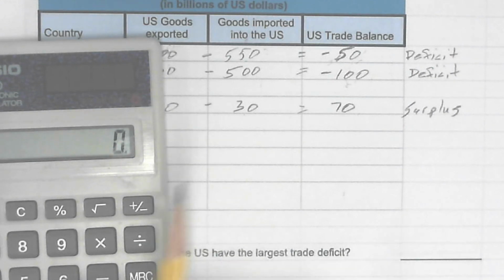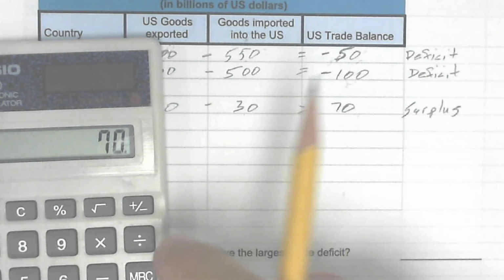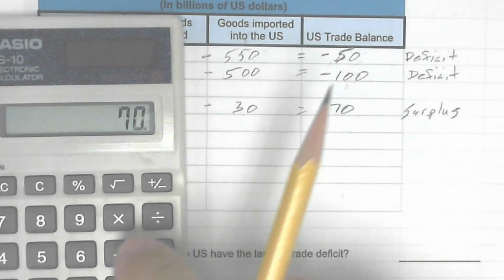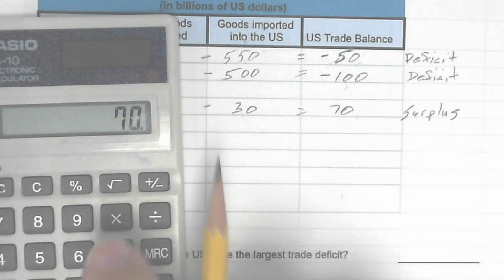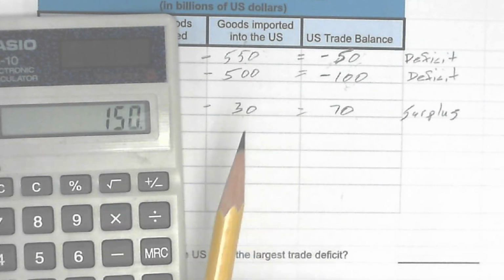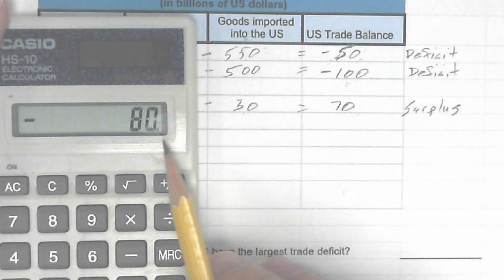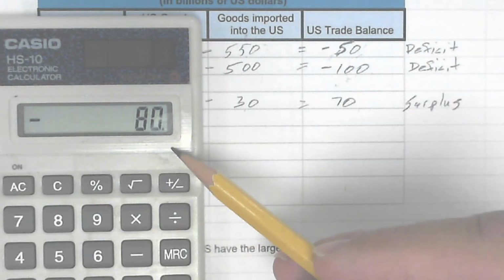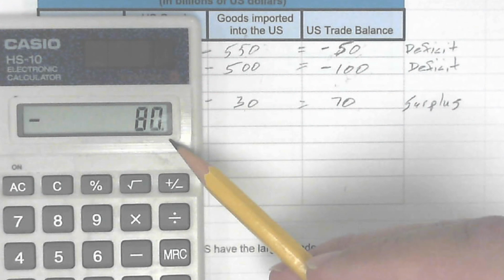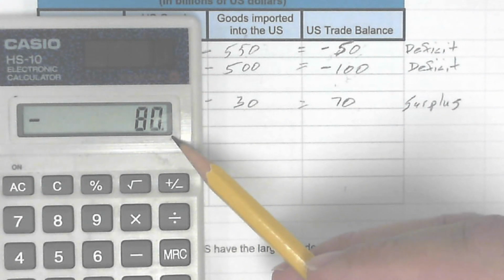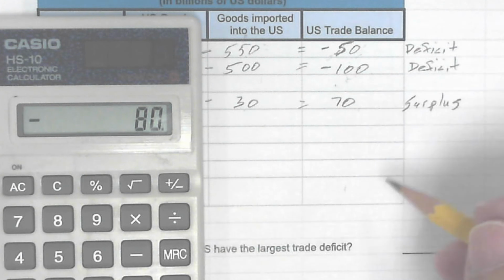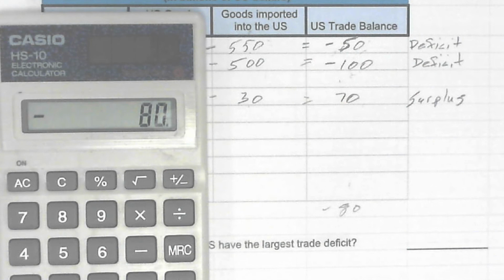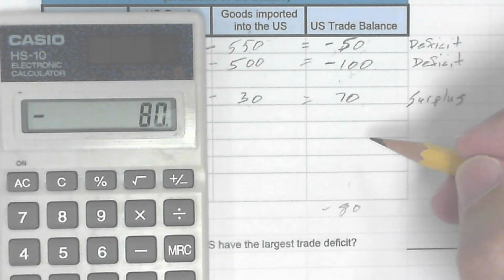So then we have our 70. So we've got 70 plus minus 150. So with these three countries, we have a trade deficit of minus 80, negative 80. That's with all three of these numbers added up.